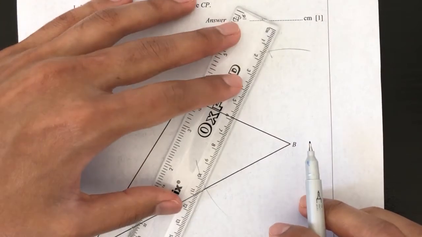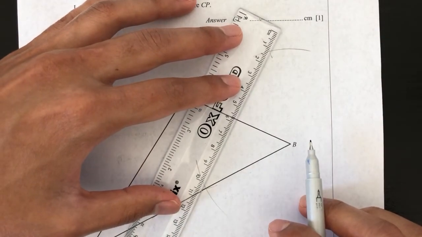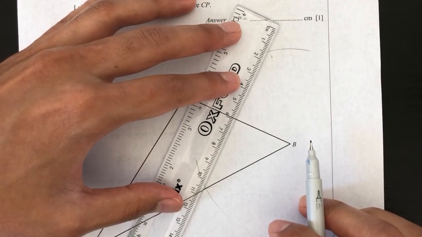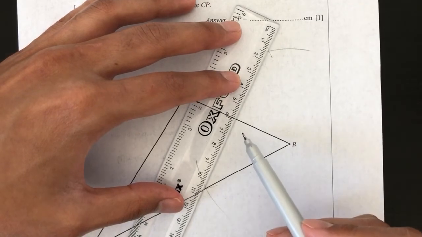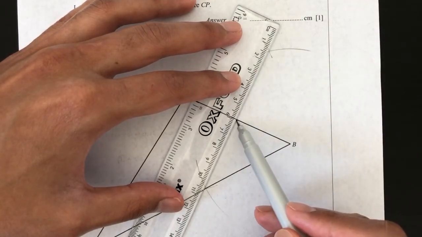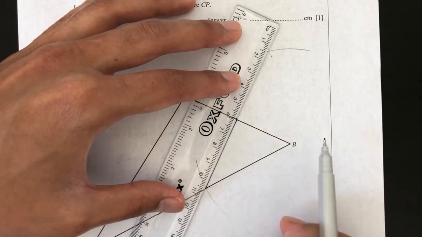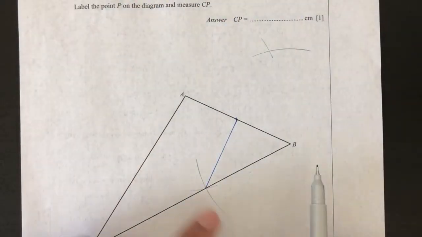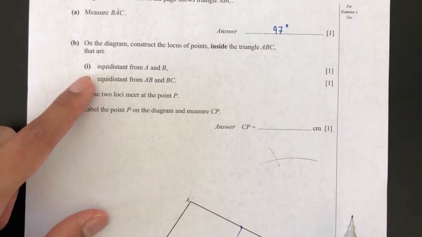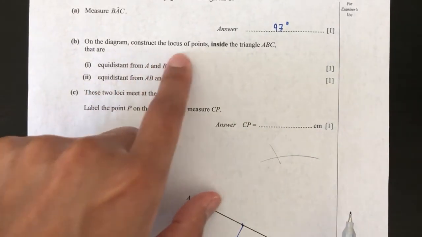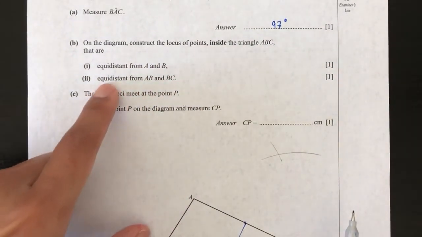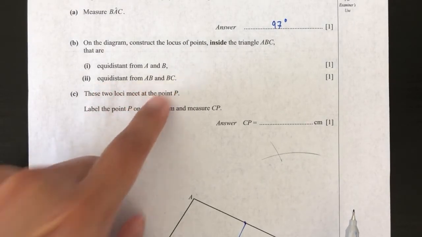We have to join them, but you have to make sure that it is inside of the triangle ABC. So it will be here to here. Right. So that's your answer for part 1. Now part 2, construct the locus of points inside again, equidistant from AB and BC.